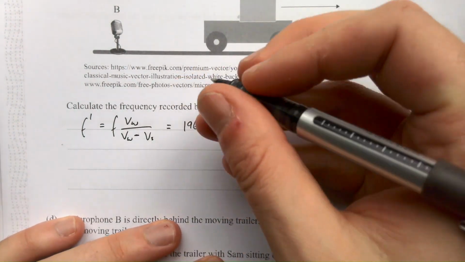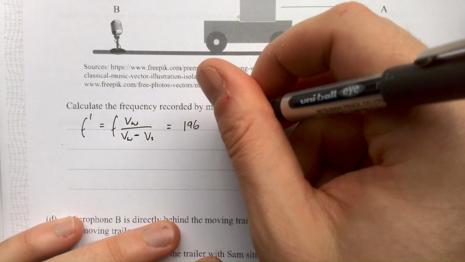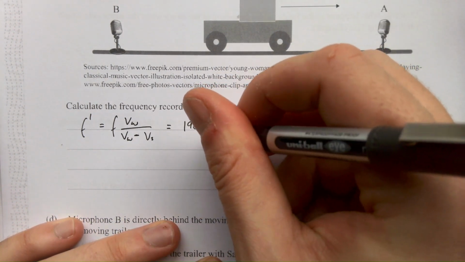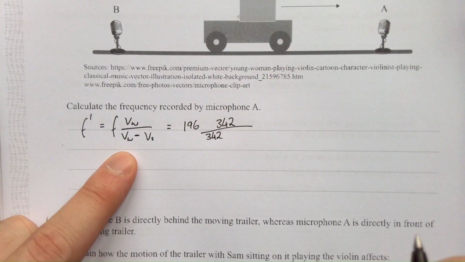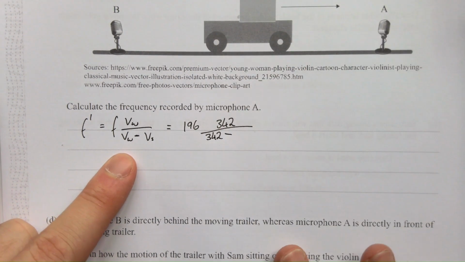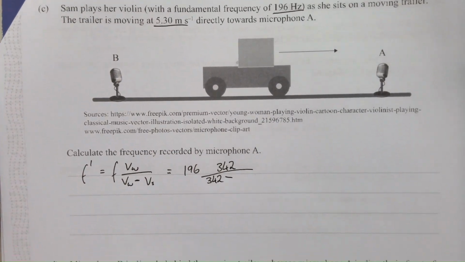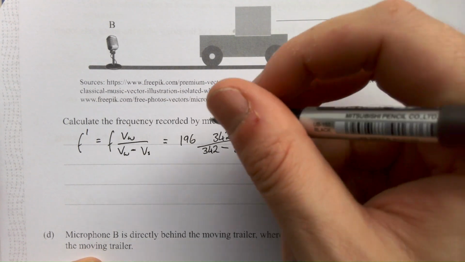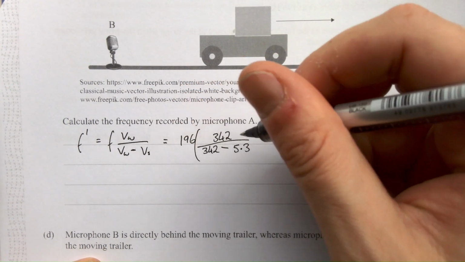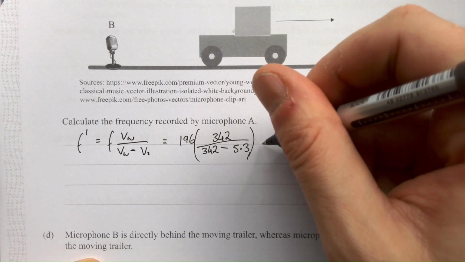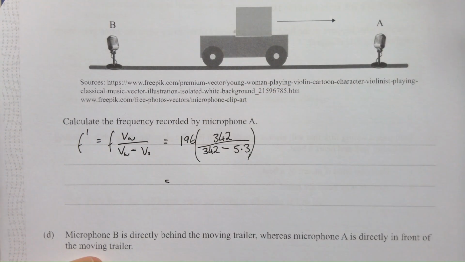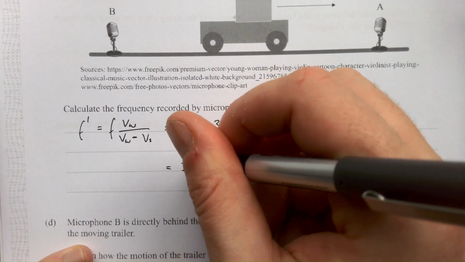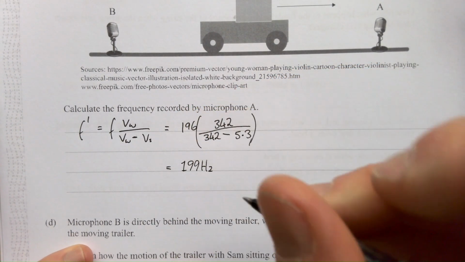I'm going to do 196 multiplied by 342, the wave velocity, divided by 342 again for another VW, minus the speed of the source, which is 5.3. Minus 5.3 in the denominator. And if you're typing this in a calculator, make sure you use brackets so you don't confuse the calculator. You put all of that into it, and you should get an answer of 199 Hertz.